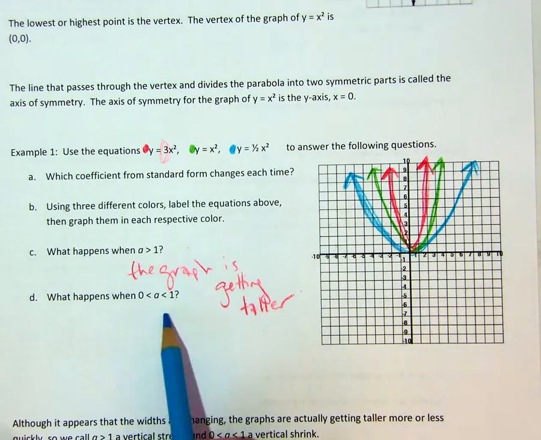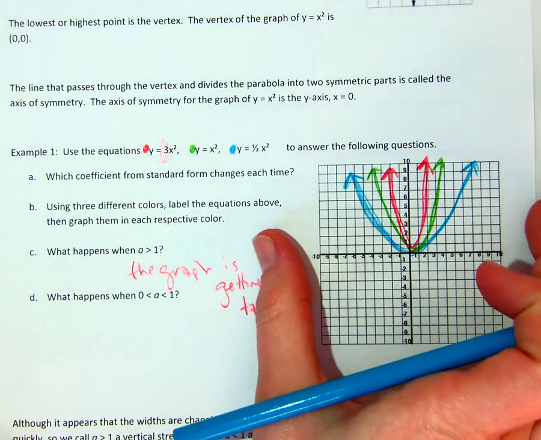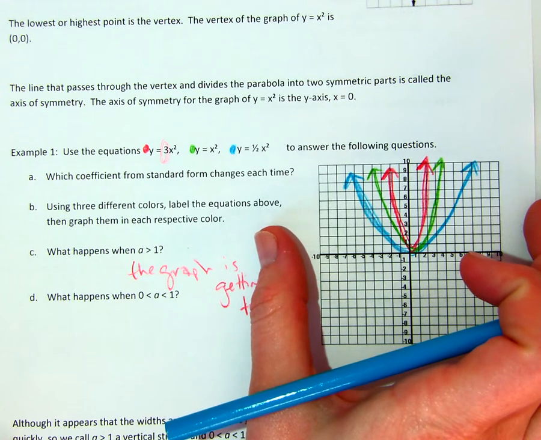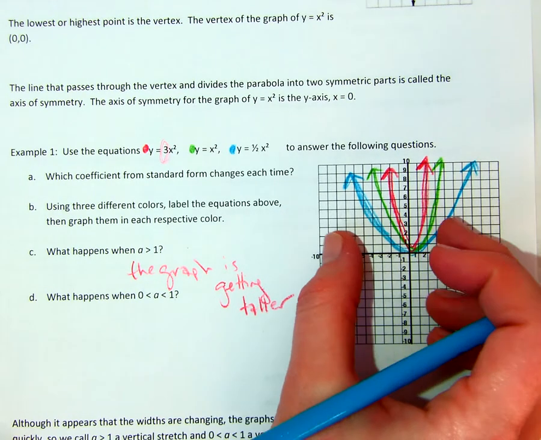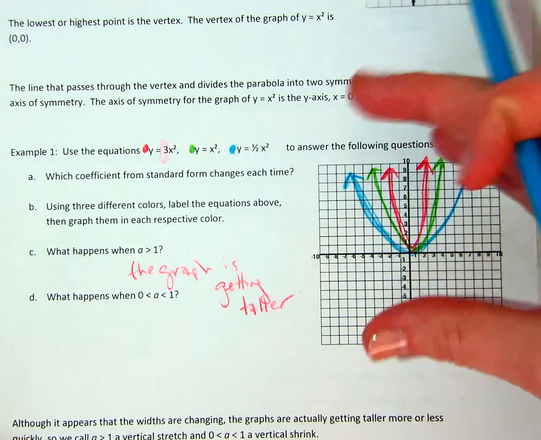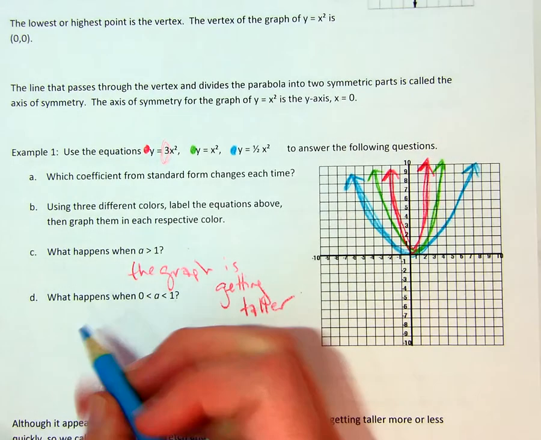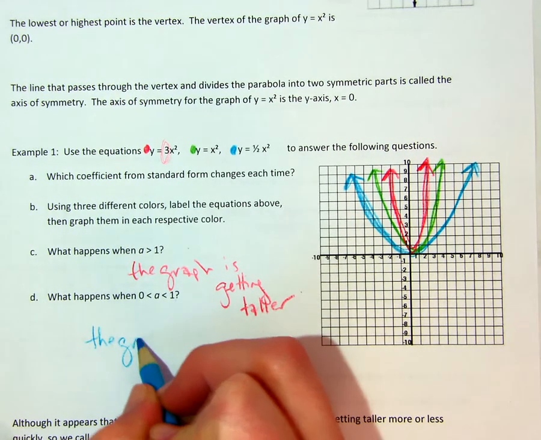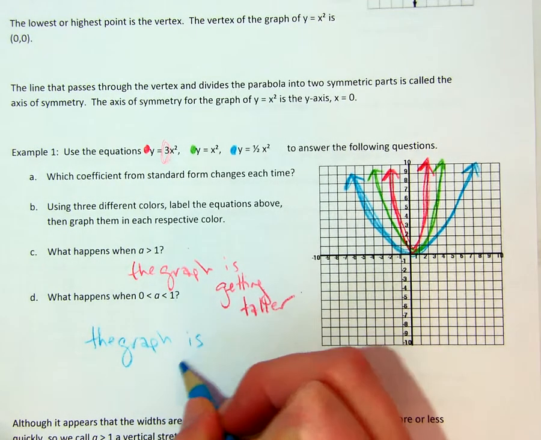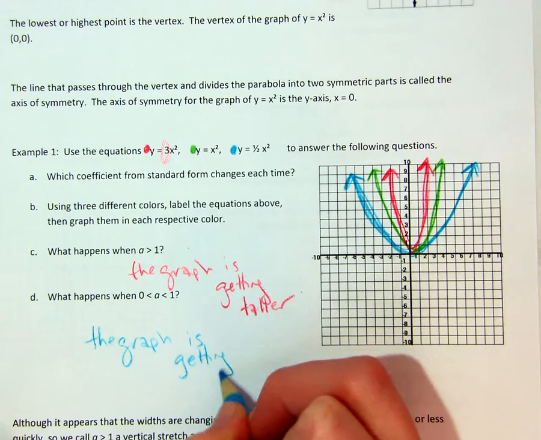And then the same for this. Although it looks like it's getting wider, it's not necessarily because the graph is getting wider. It's happening as a result of the graph getting shorter. So the graph is getting shorter.